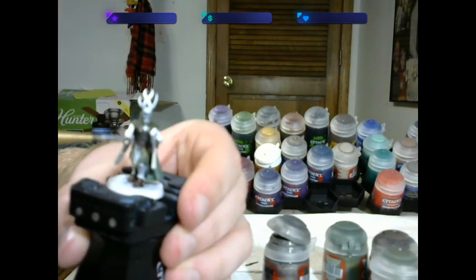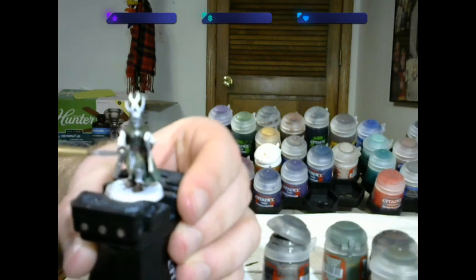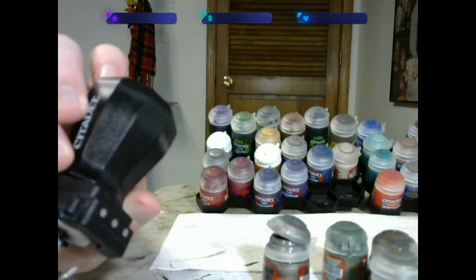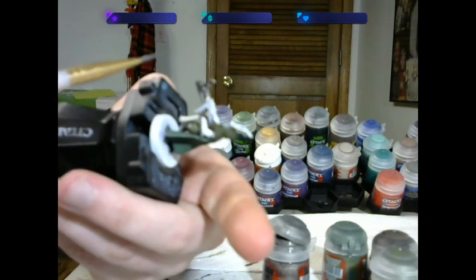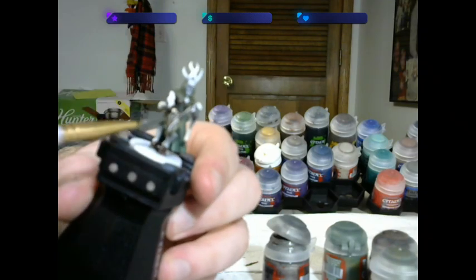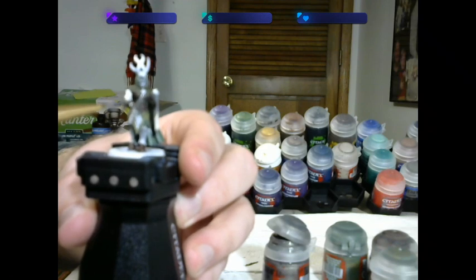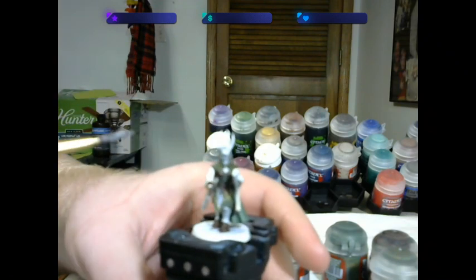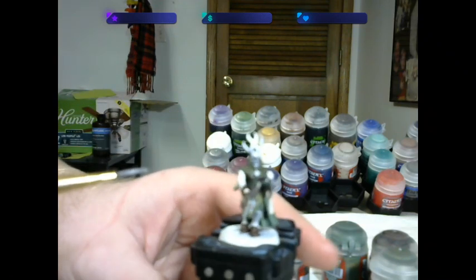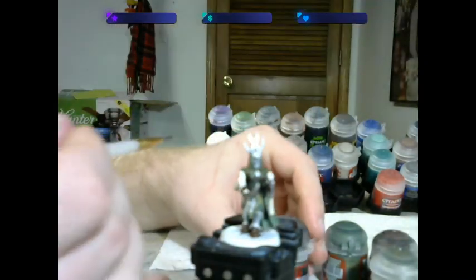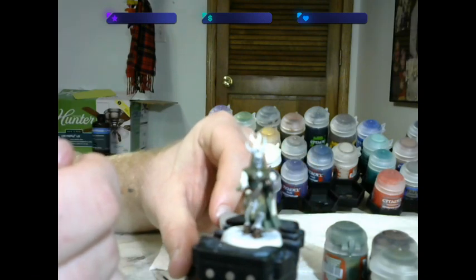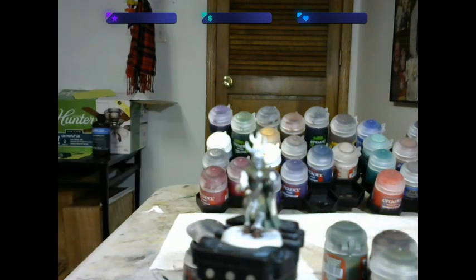We'll see. Yeah, normally, especially with Dark Eldar, we disregard them entirely. We're like, do they even count as elves, really? Sort of.